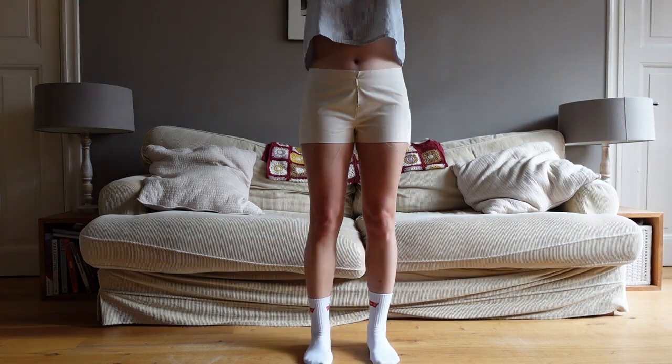Again, I also have another video explaining how to draft those things, so if you're interested in how to draft it, you can go ahead and check that video. For now, let's talk also about the waistbands. We have 3 types of waistbands. We have the rectangular shape, we have the curved shape, and we have the facing.